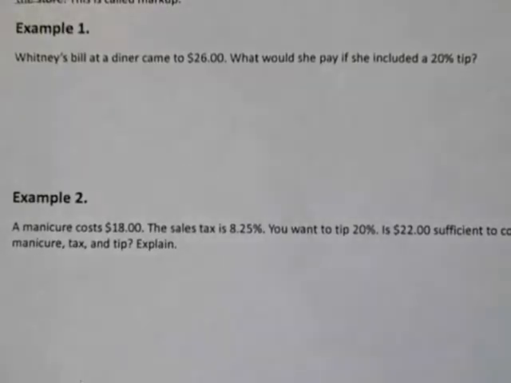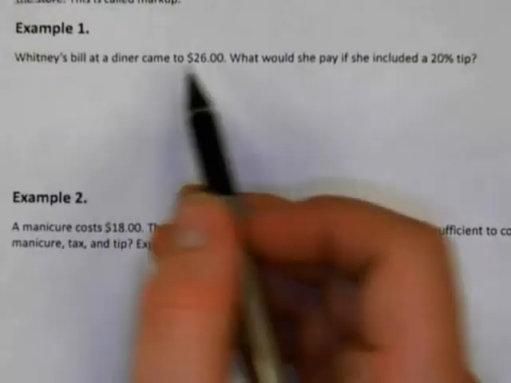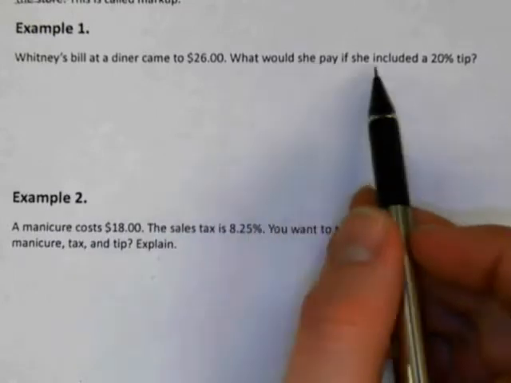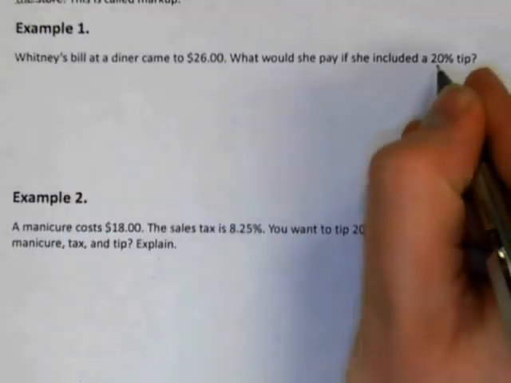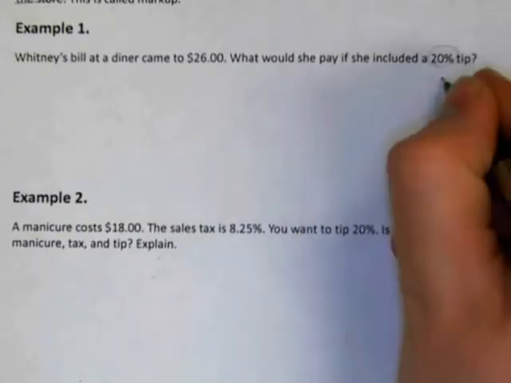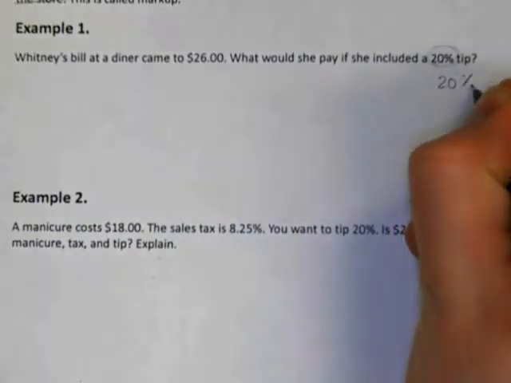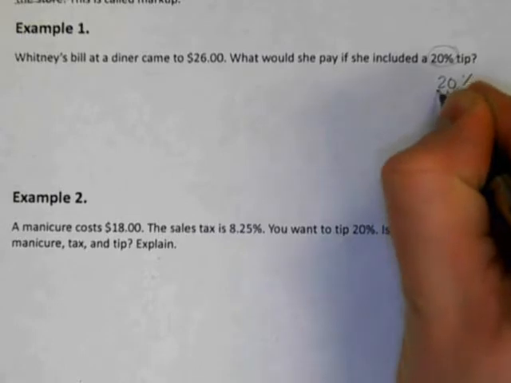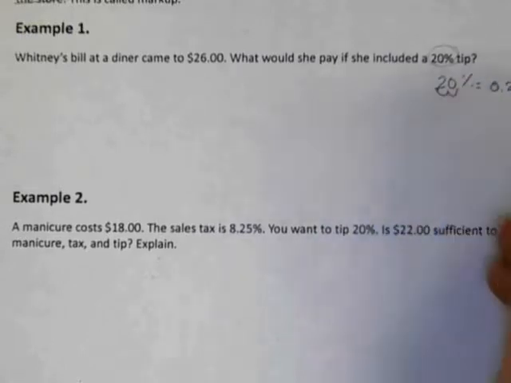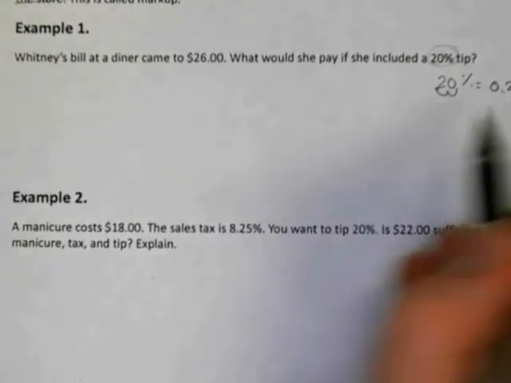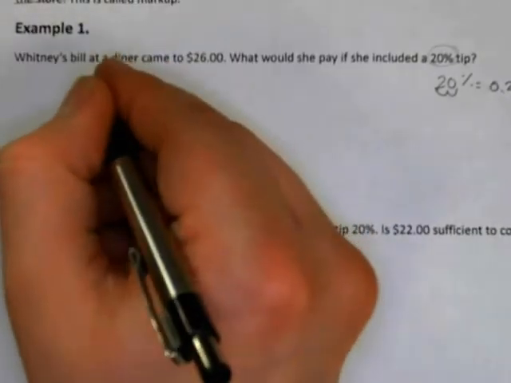So let's do example 1 now. A dinner at a diner came to $26. What would she pay if she included a 20% tip? So the first thing we're going to do is change this percentage to a decimal. We're going to take 20%, change it to a decimal by moving the decimal point back twice. So that means that 20% is equal to 0.2. Now we take this 0.2 and we have to multiply it by 26.